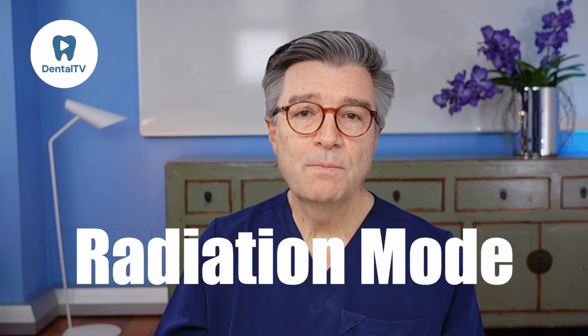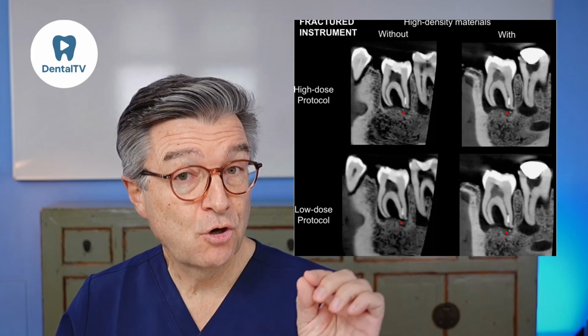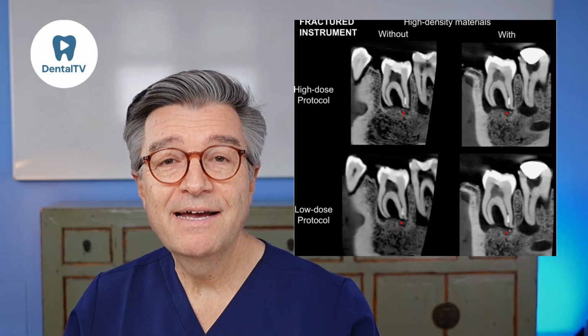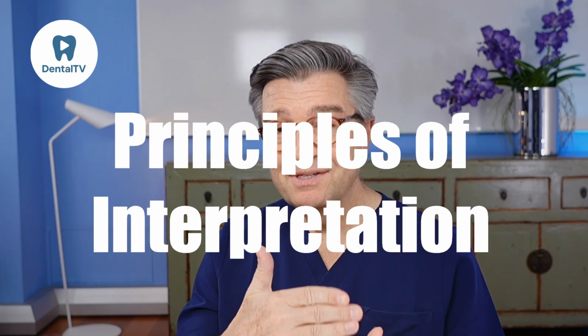Radiation mode also matters. Low-dose scans are excellent for general assessments, but introduce noise and reduce clarity. High-dose scans provide sharper detail, but carry a higher radiation exposure. A clinician must always interpret findings according to the dose mode used and be aware that noise can mimic pathology. With these parameters in mind, we can now focus on the principles of interpretation.